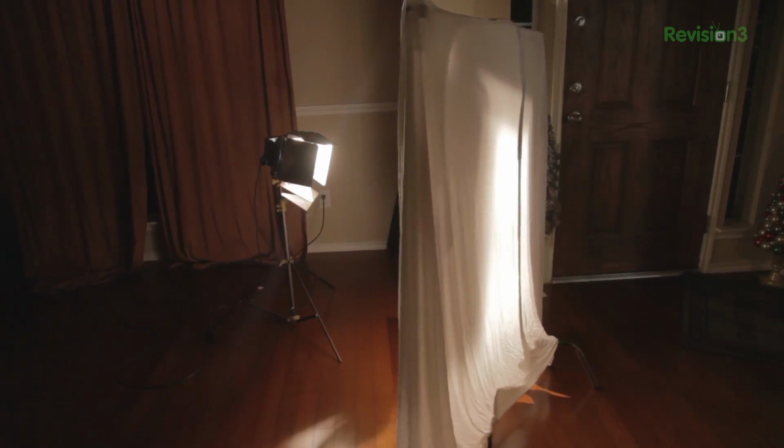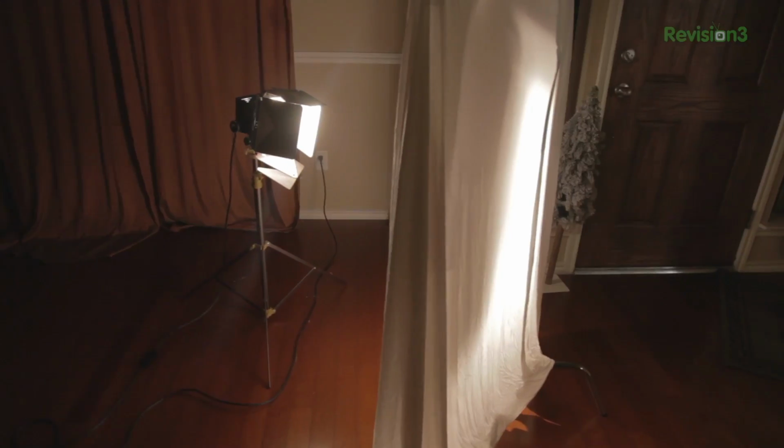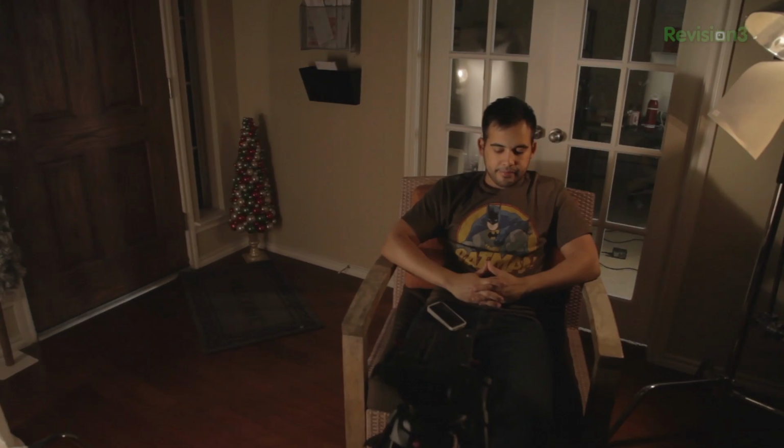The way I usually use it is by diffusing or bouncing the light. And if you don't have diffusion, you can just diffuse the light with something as simple as a white sheet. Set the sheet in front of your actor, then shine the light at him through it. This will soften and dim your light at the same time, which is perfect. Again, you can move this closer or further from your actor to get the right luminance for your shot.